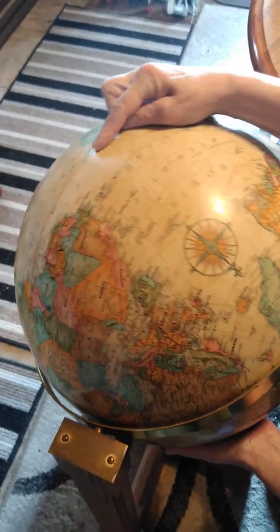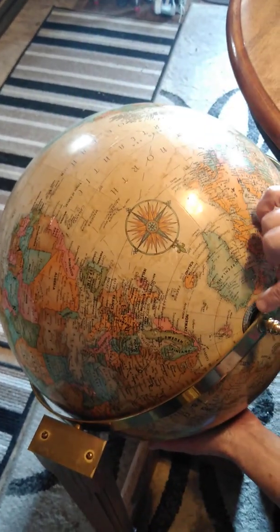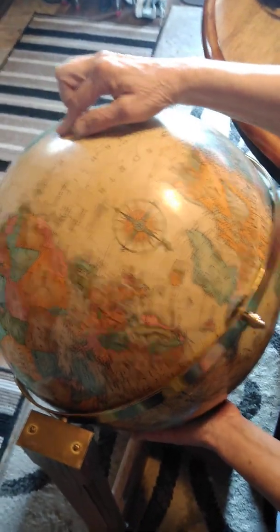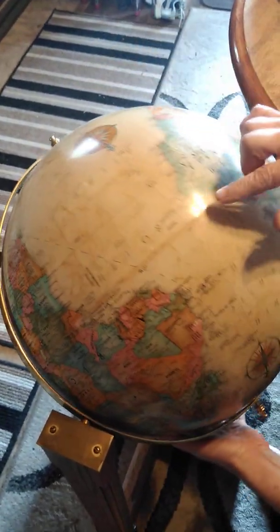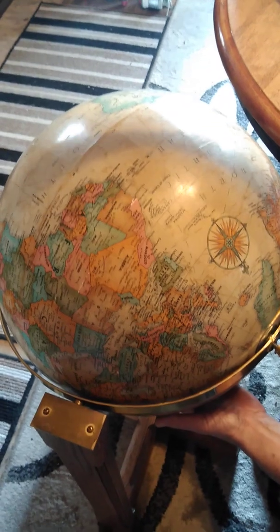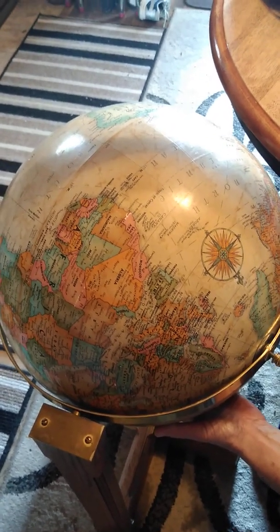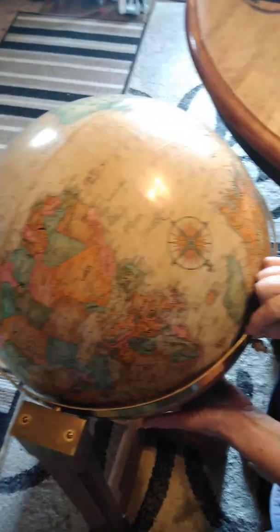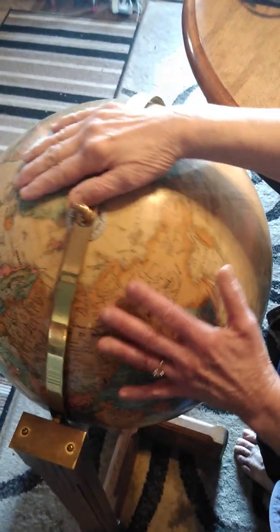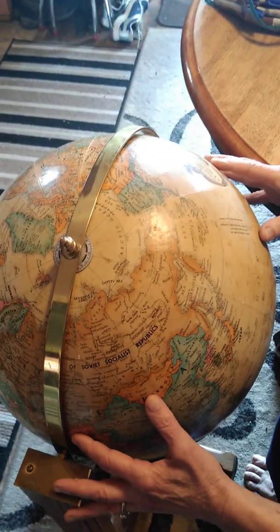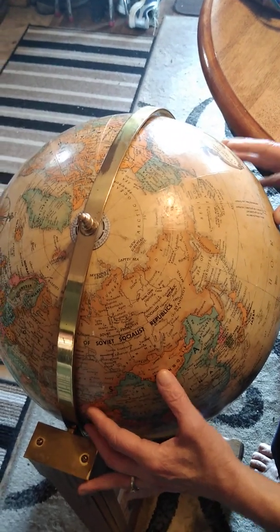But way up here at the North Pole and the South Pole, the light from the sun, the rays come in an oblique way. So lines are also part of our study of geography.